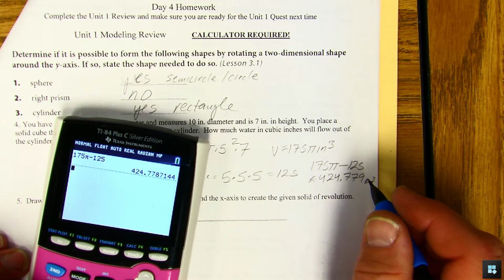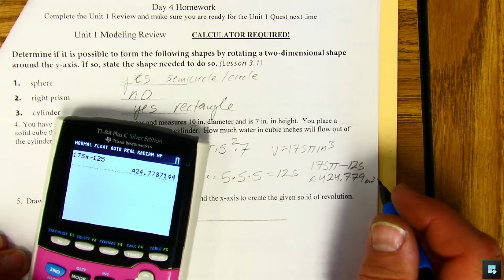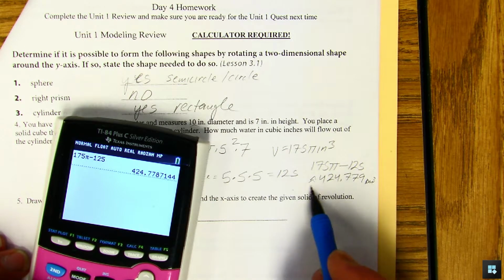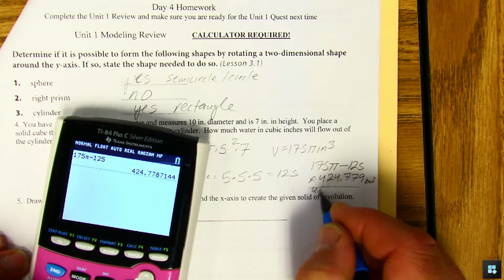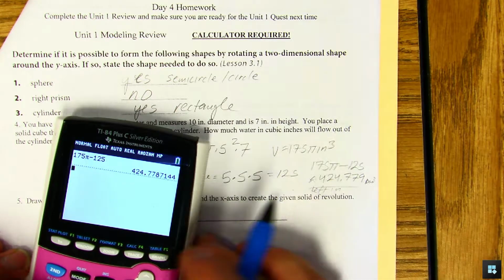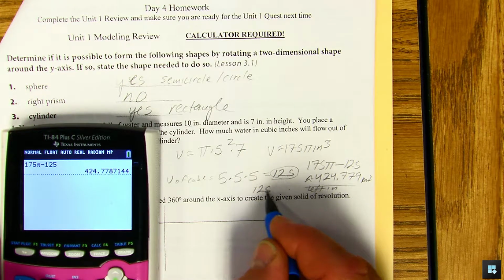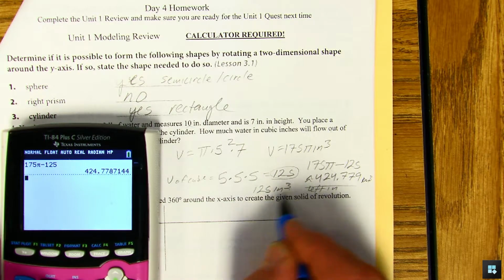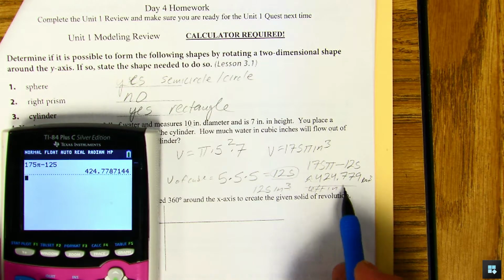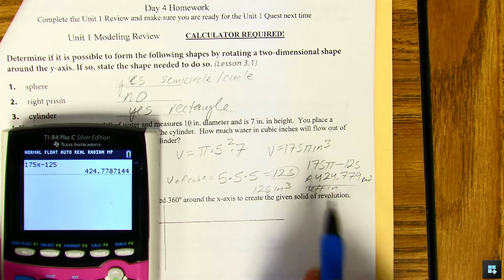I lied. Ha, that's a full class ticket. This is how much is left in. Okay? The flow out would be this number right here, 125 cubic inches. That's what's going to flow out. Then subtract it, and that's how much is left. Okay? Perfect. There we go.